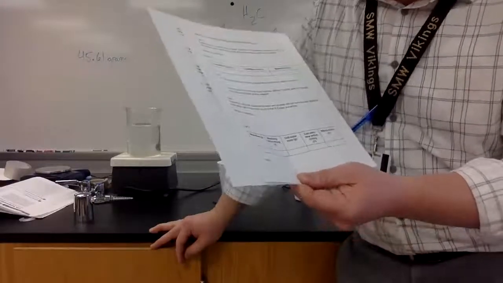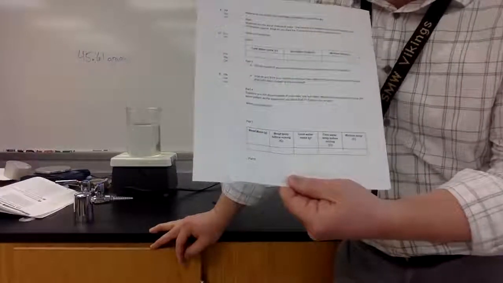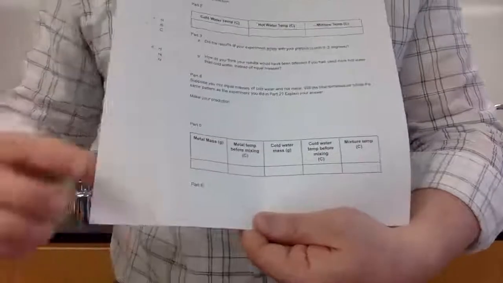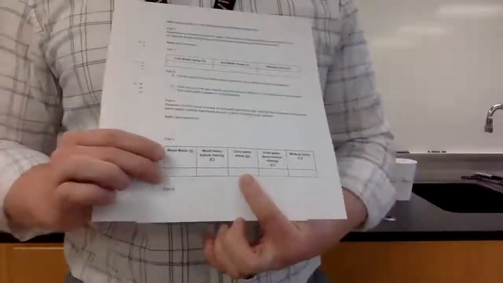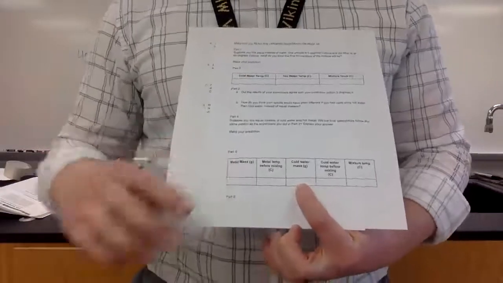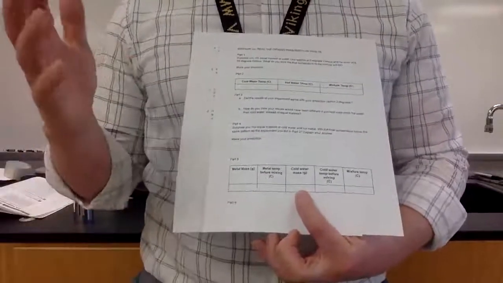So your mass of cold water, 45.5 grams. That should go right here on your table. Okay, mass of cold water, 45.5. I know it's not exactly 45.61. I don't have the tools with me here to measure that exactly, but we're going to be pretty darn close. Okay, mass of cold water is about 45.5 grams.